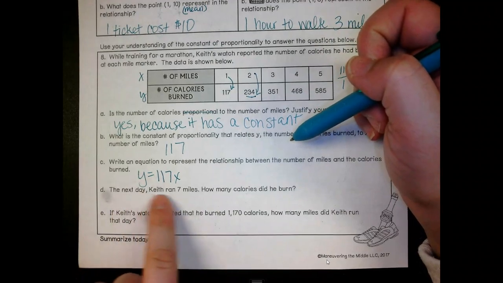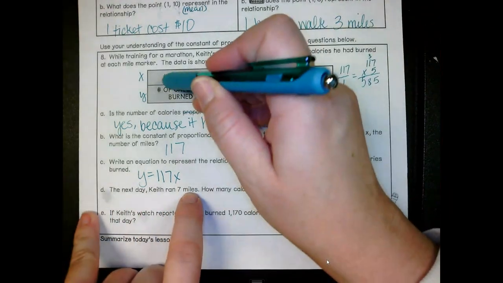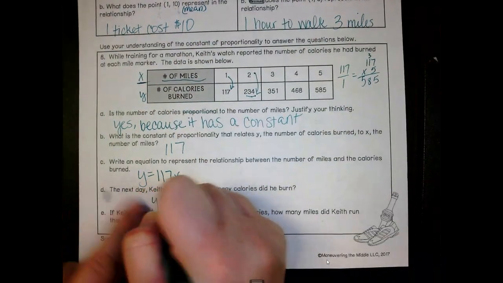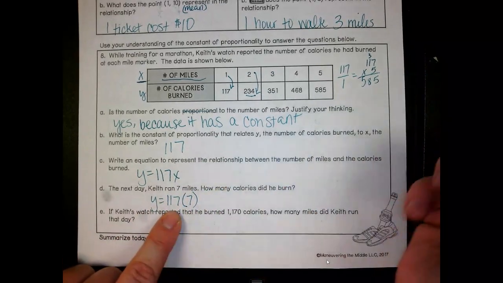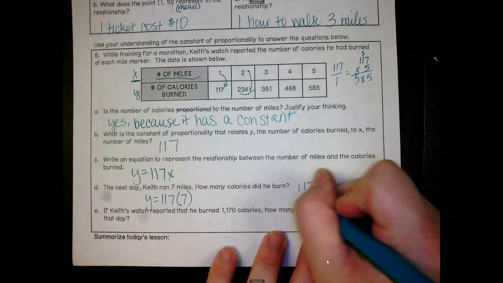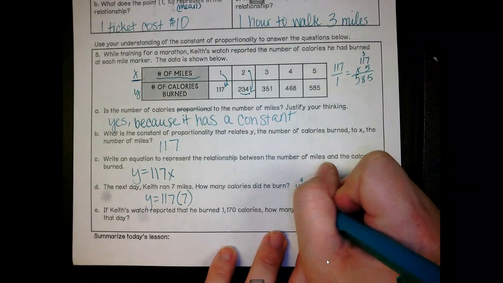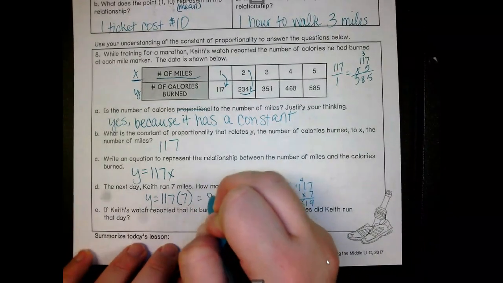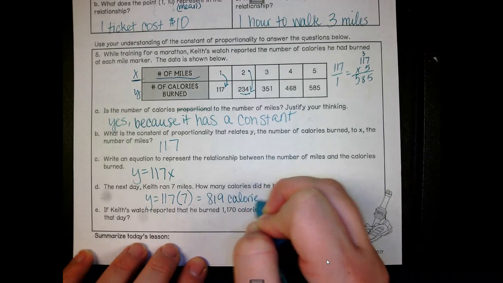Okay, so the next day Keith ran 7 miles. How many calories did he burn? All right, well, the number of miles, that's my what value? My x. So I would put y equals 117 times 7. So he burns how many calories? 819 calories.